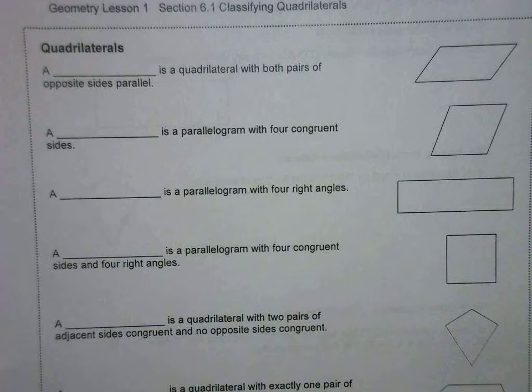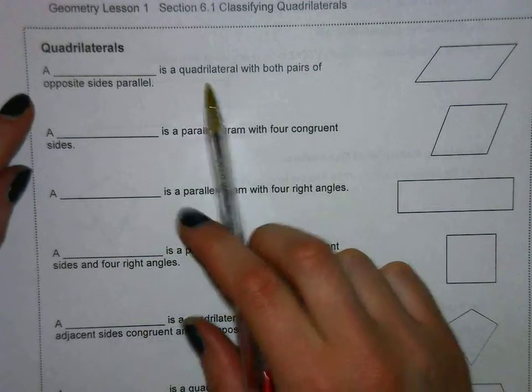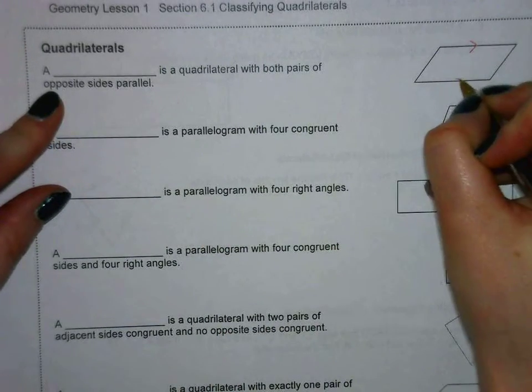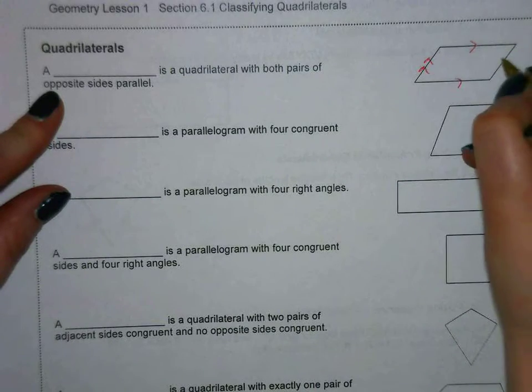Quadrilaterals. We talked about the other day that a quadrilateral is a figure with four sides. Let's take a look. First we have a quadrilateral and both pairs of opposite sides are parallel. So if both pairs of opposite sides are parallel, we can call that a parallelogram.